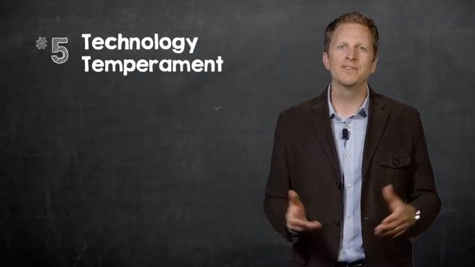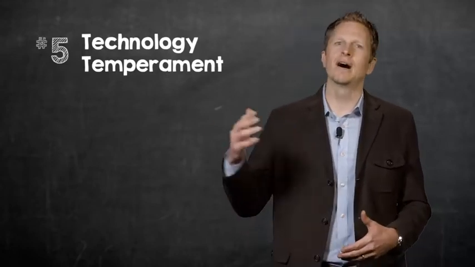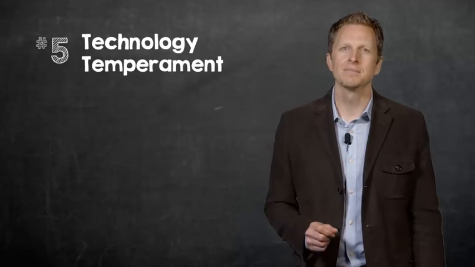Finally, we have to consider how different people feel about technology and their willingness to incorporate technology into their daily lives. We can call this their technology temperament. Some people like being on the cutting edge of technology, always upgrading to the latest devices and applications, and very willing to utilize technology in more and more areas of their lives.